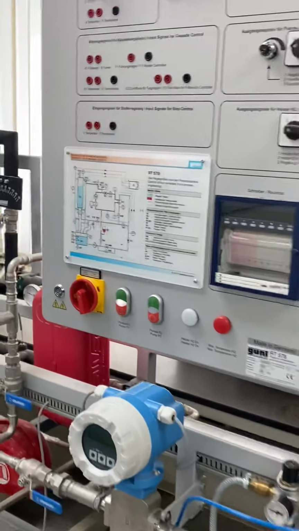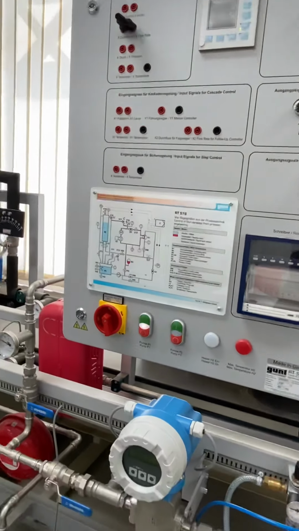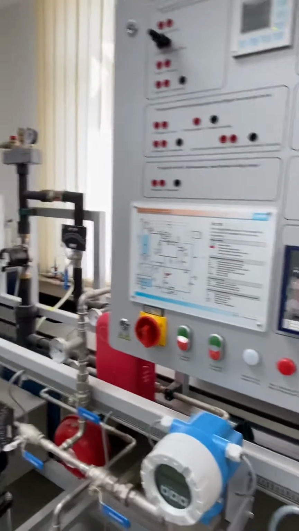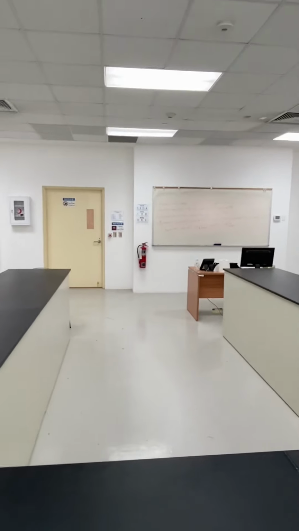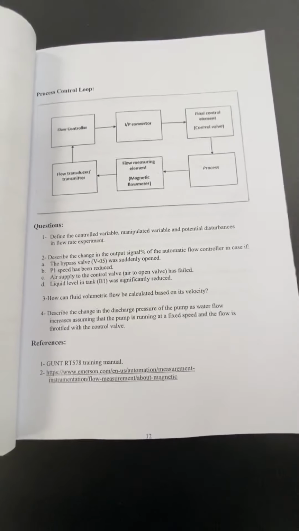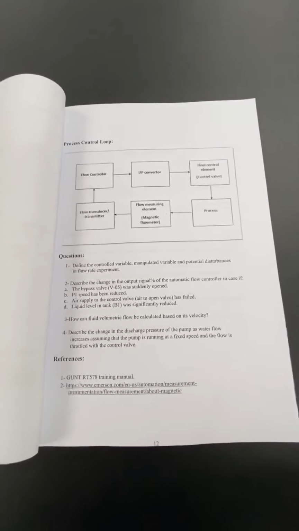Okay, right. Now let's take one of the scenarios, gentlemen. So we'll take the first scenario and then we will apply the logic that we have here on the board. For the first scenario, the question says, determine the change in the output signal of the controller if the bypass valve was suddenly opened.